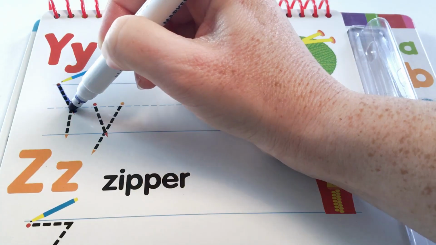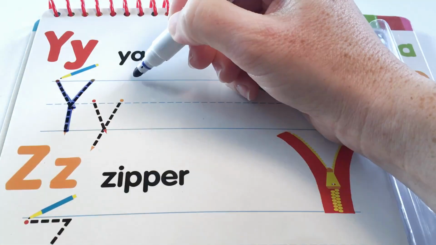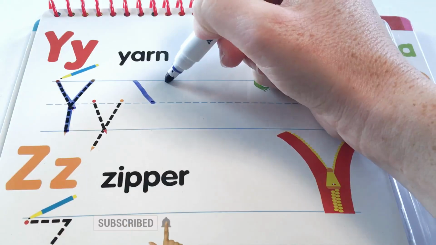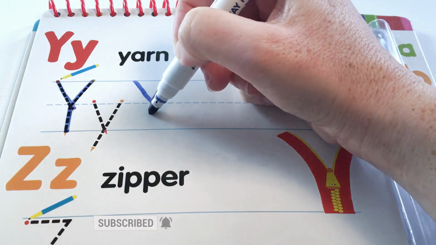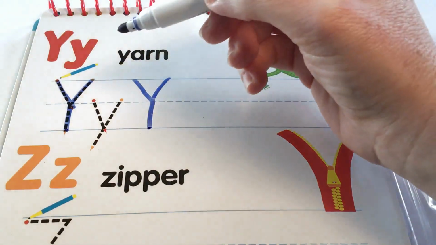For uppercase Y, we'll make a V shape, starting with the left side, from top line to middle, and then the right side, top line to middle. And then we'll draw a straight line down. So top to middle, and then top to middle again to make a V, and then straight line down. Uppercase Y.